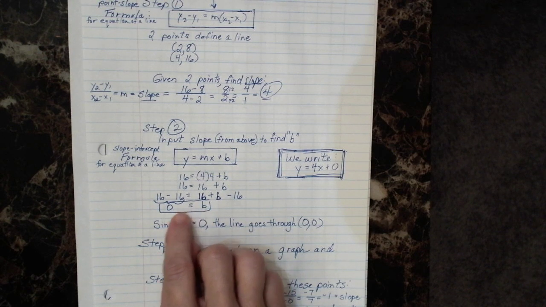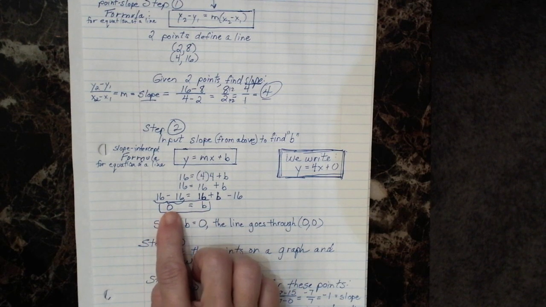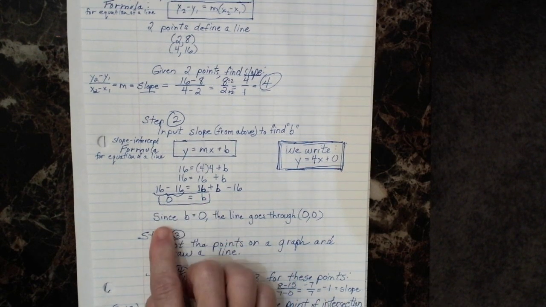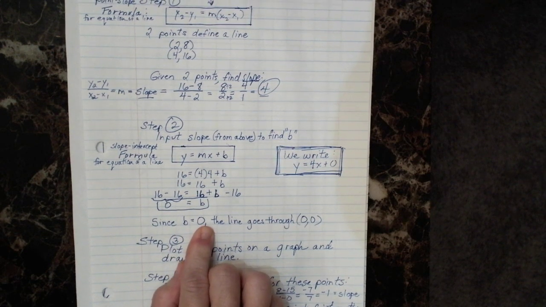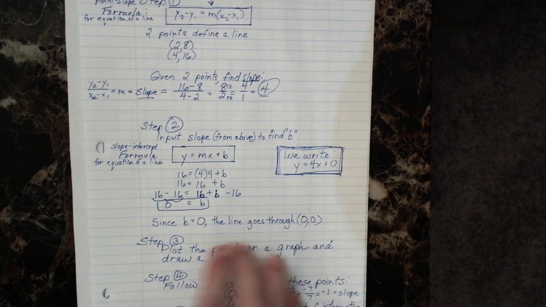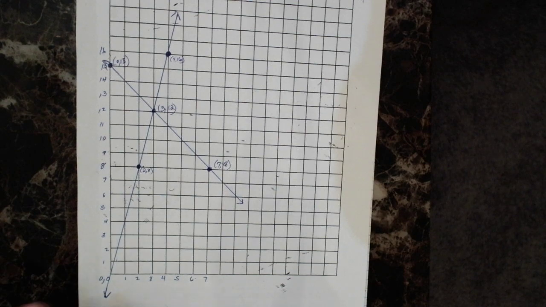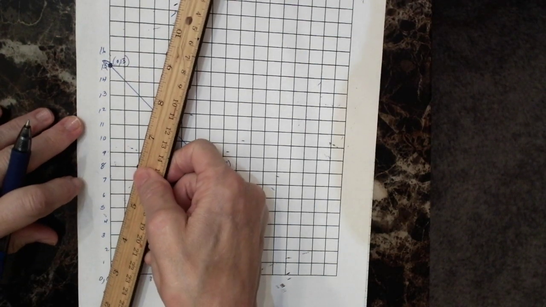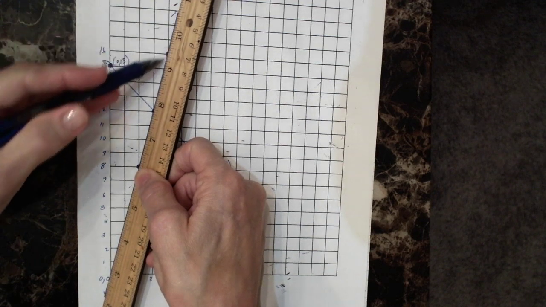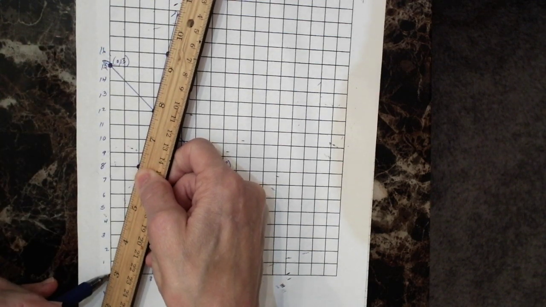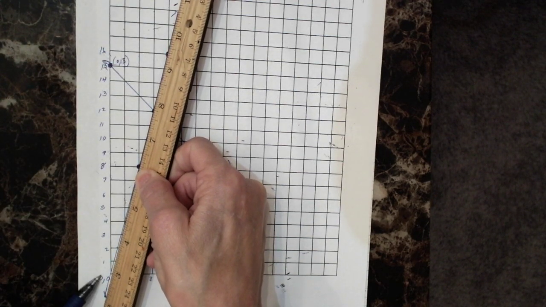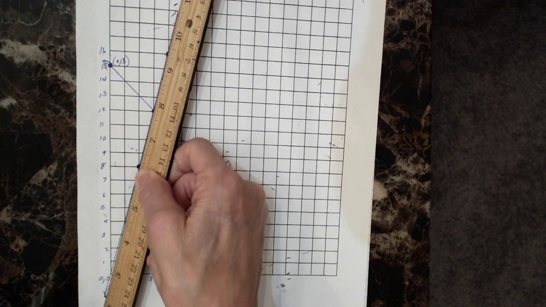So we have b equals 0, or 0 equals b. Since b equals 0, the line goes through 0, 0. And if you connected those 2 points and drew a line, you would see that the line does go through the point 0, 0.